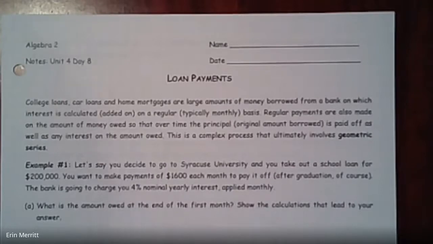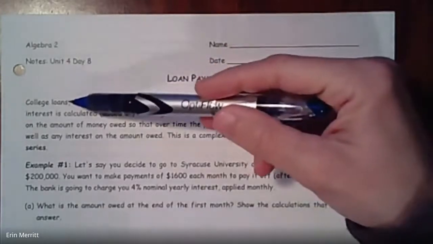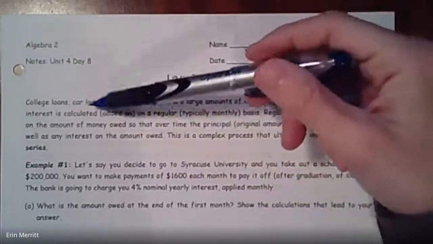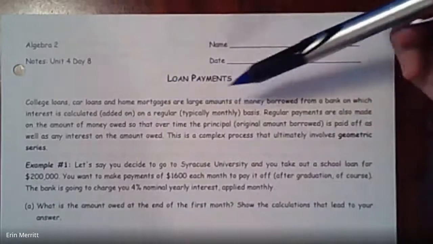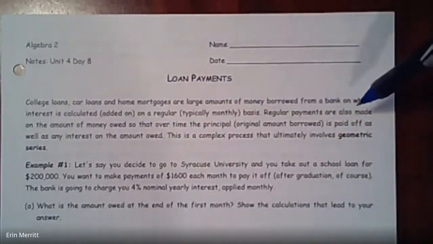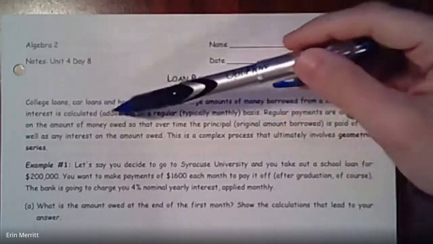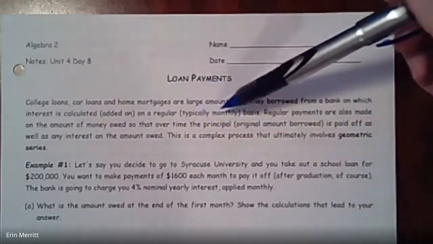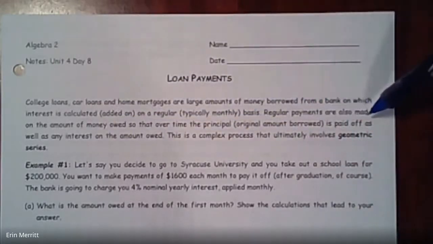All right. So this first example walks us through how it gets developed, and then we'll go straight to the big old formulas. So for loan payments, so college loans, that should probably be pretty important to you guys. Maybe even car loans, home mortgages later on. Large amounts of money. You're borrowing from the bank where the interest is calculated typically on a monthly basis. And then regular payments are also made.